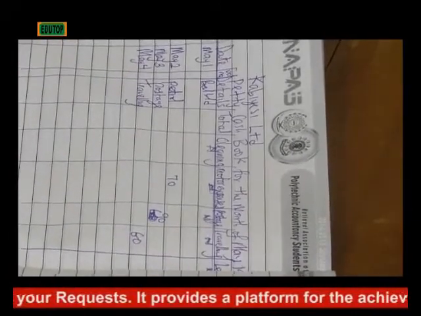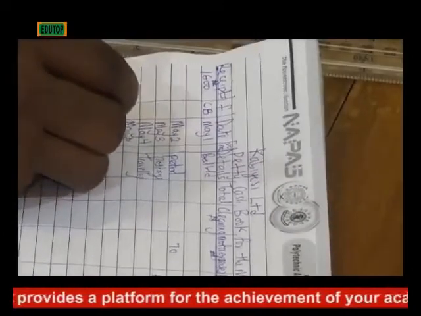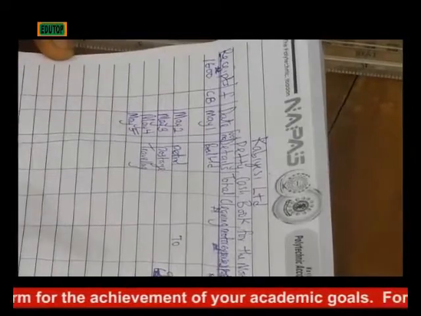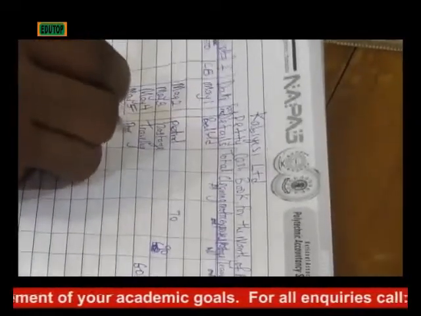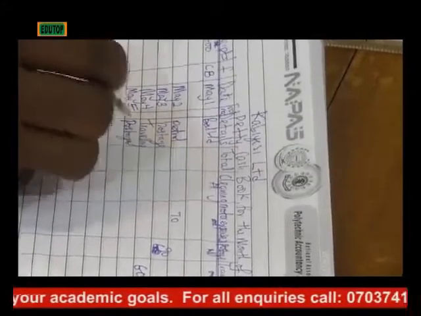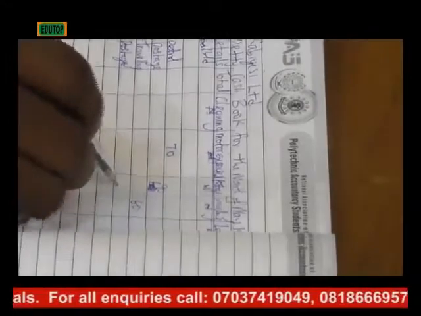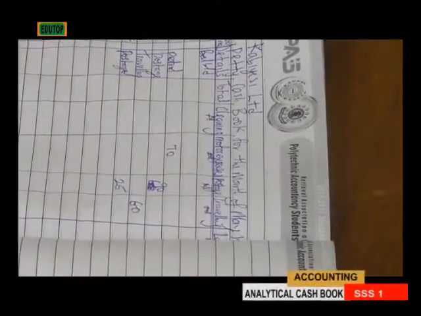Now another information, May 5, we have another postage, which is 25 naira. You trace it to the postage column and you put 25 naira.